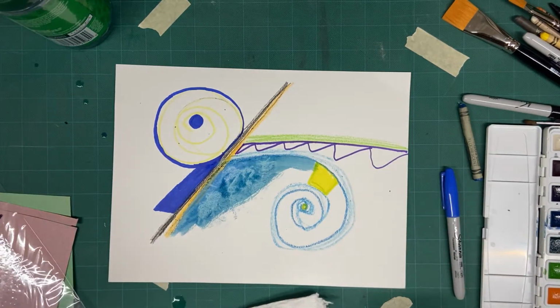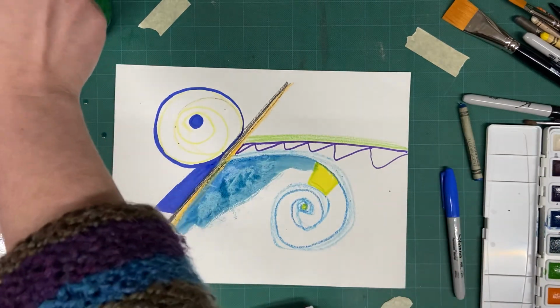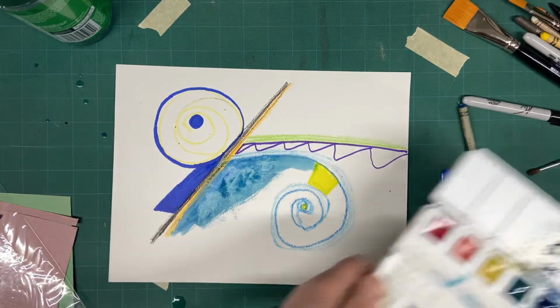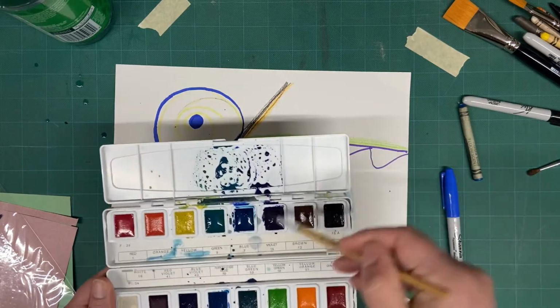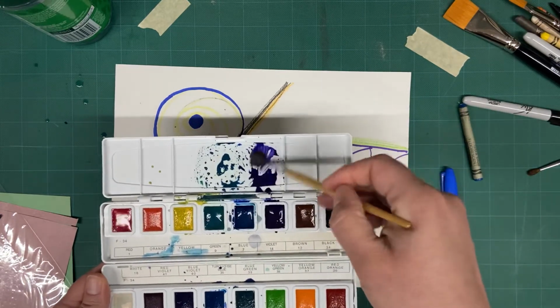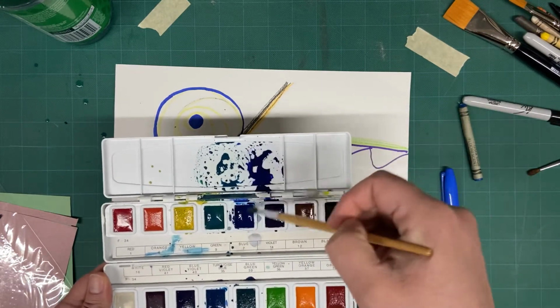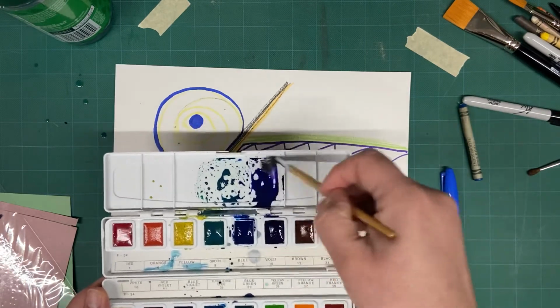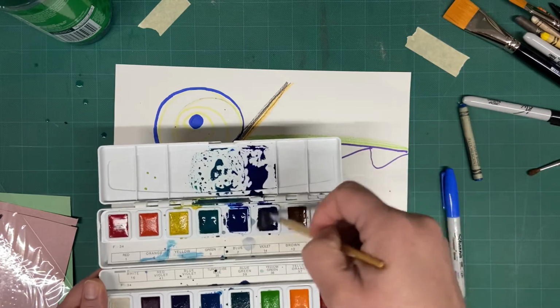Let me try some purple. I'm going to take some purple and I'm going to mix it in with the blue a little bit. Now, the more water I add to this, the lighter the watercolor will be.